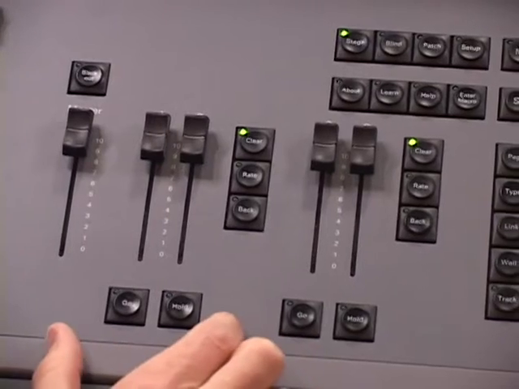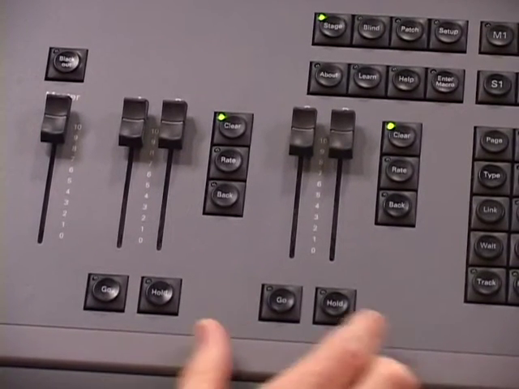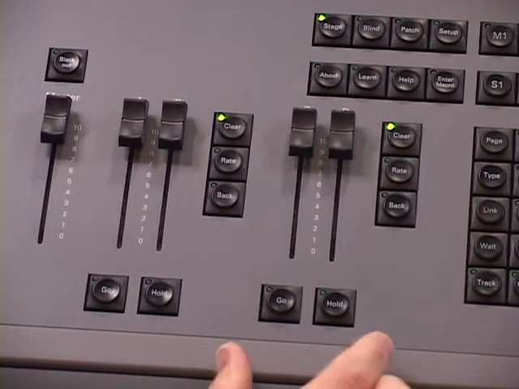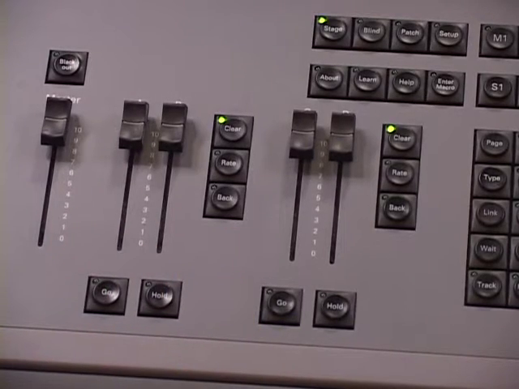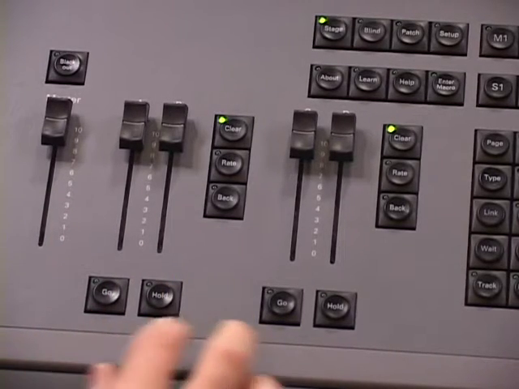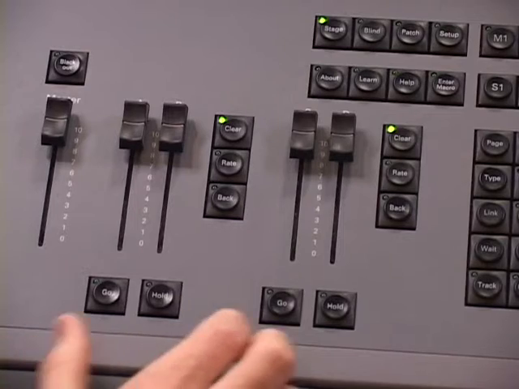Further to the right are two sets of identical playback faders, the AB and the CD fader pairs. This is where your cues will actually be played. There are independent go and hold and back and clear buttons for each set of faders.